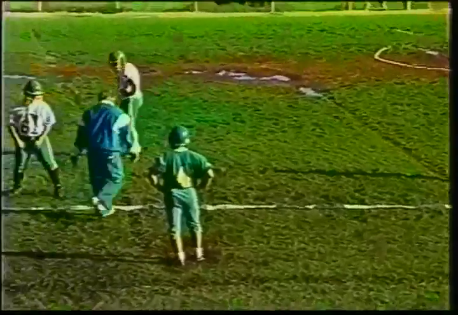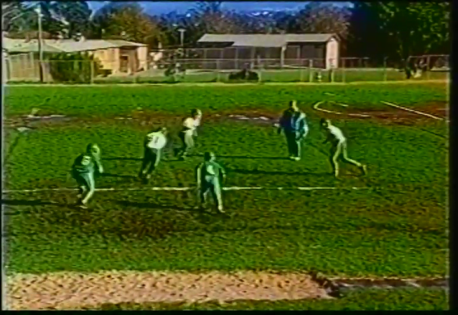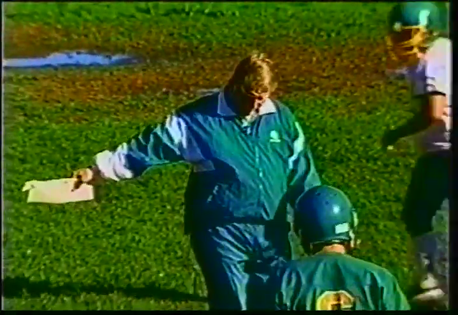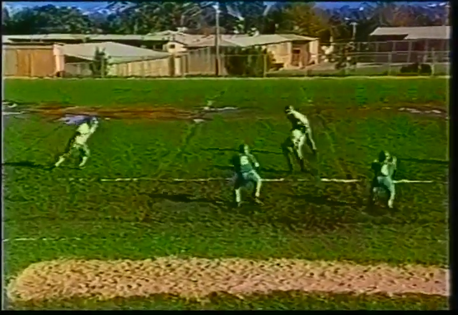Okay, let's run the counter to this side, please. On sound. Now, again, coaching point, remember, he's got help from the tackle, outside backer, and the end. Let's move the wing over here now, Ryan. Okay, counter the other way. Ready? Hit!